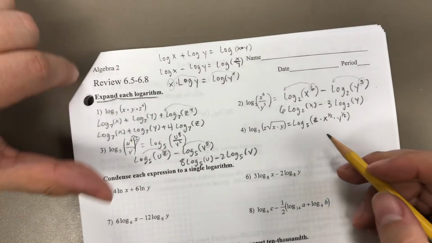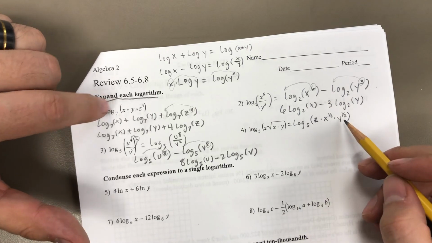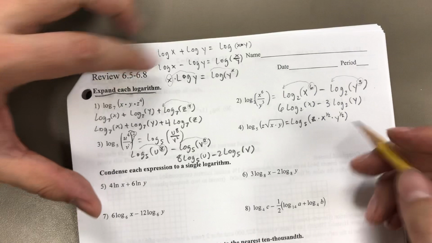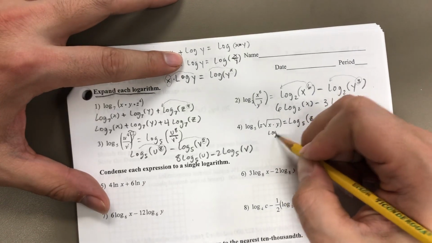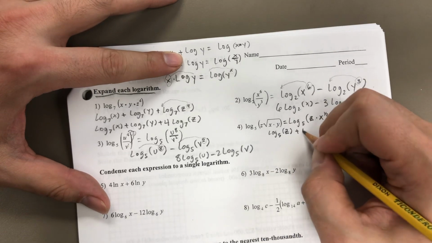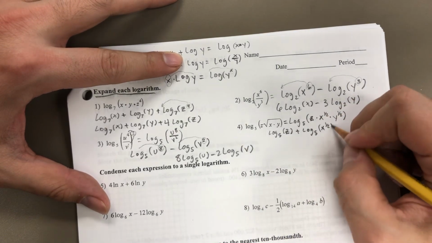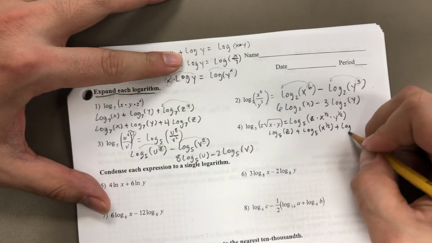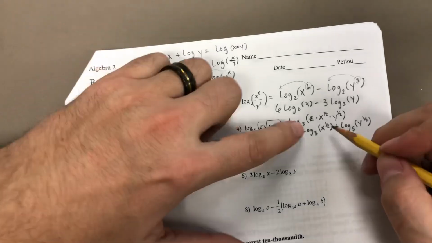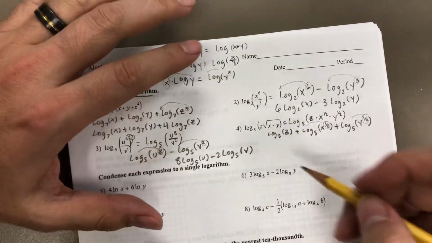Now this becomes just like number 1, very similar to that, where it's 3 things that are multiplying, and then you move the powers to the front. So the multiplication turns to addition, so I rewrite this as log base 5 of z plus log base 5 of x to the 1/2 plus log base 5 of y to the 1/2. Then I move the powers out to the front of the log, and I'll be all done expanding.